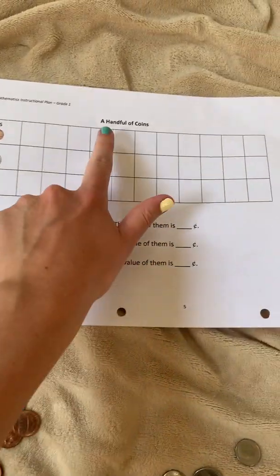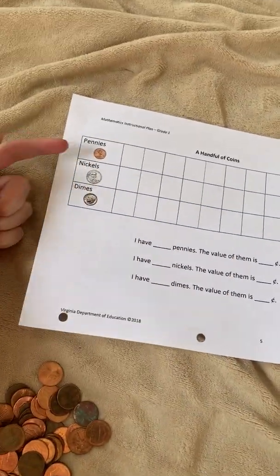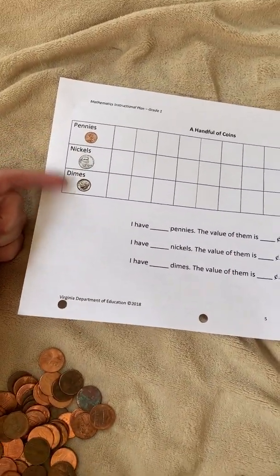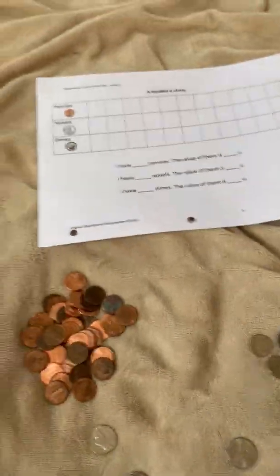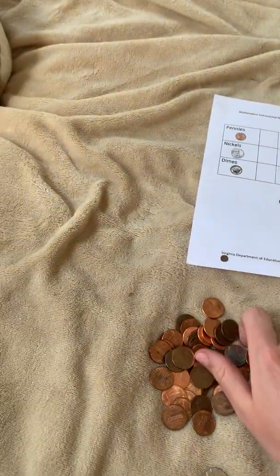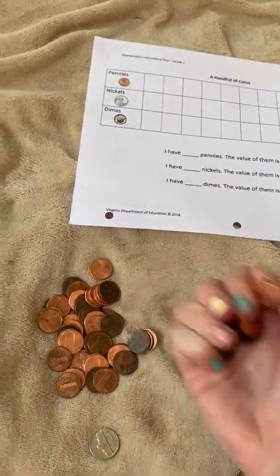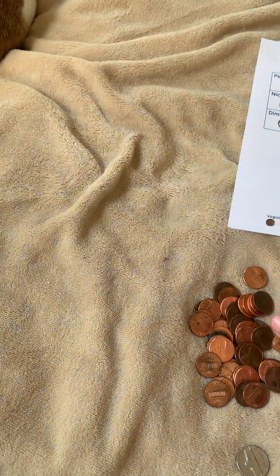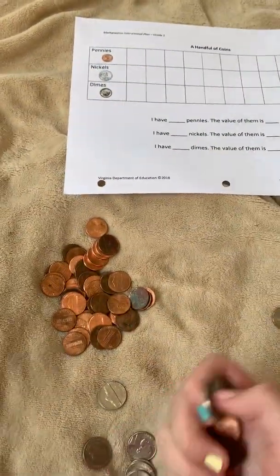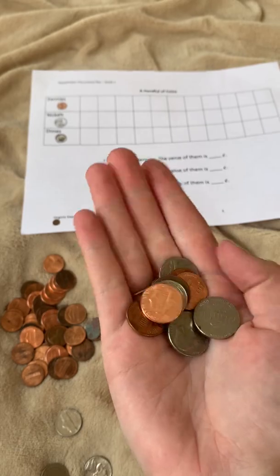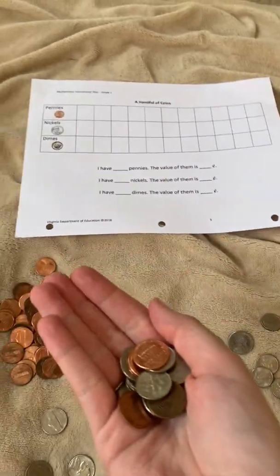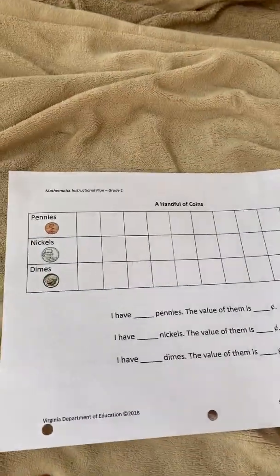So it shows a handful of coins, and then it shows the visuals: pennies, nickels, dimes. And what you would do is you would give a child maybe just a handful of coins. Once again, you can do regular coins, or there's plastic coins that you can buy as well.